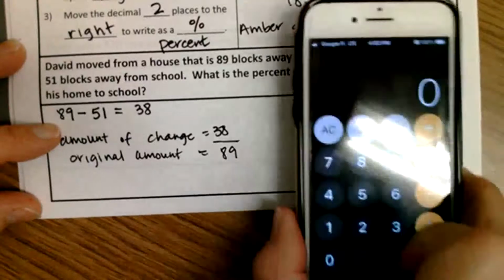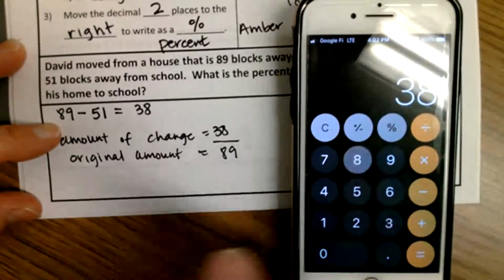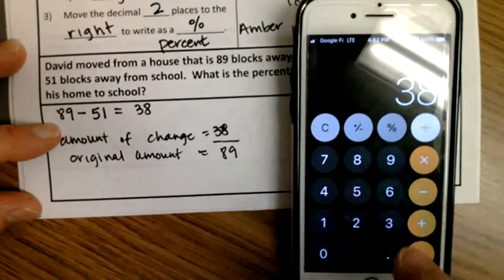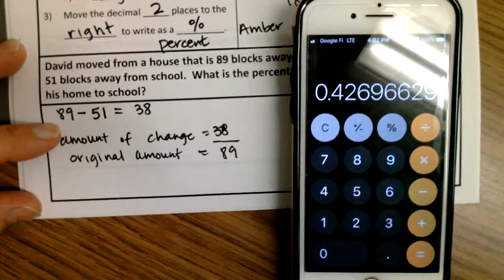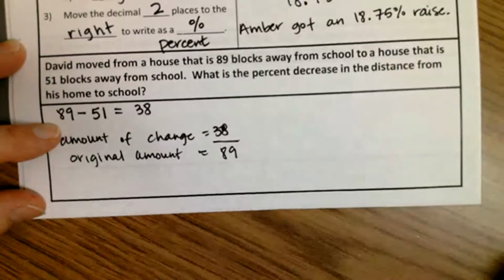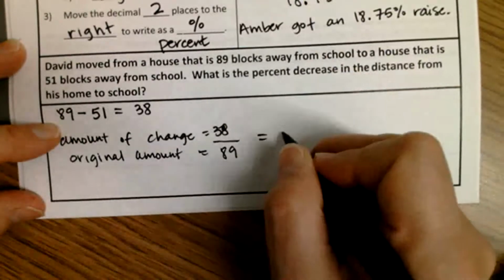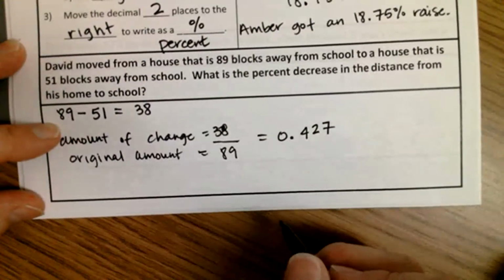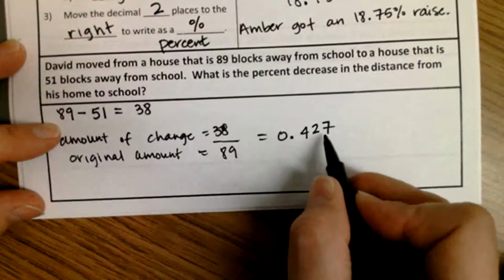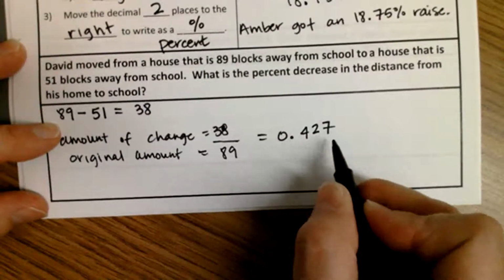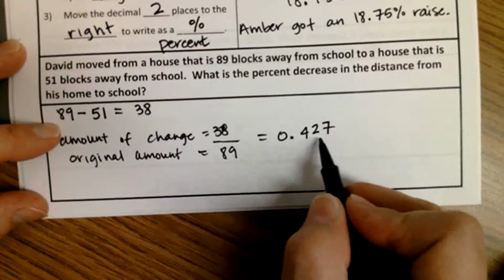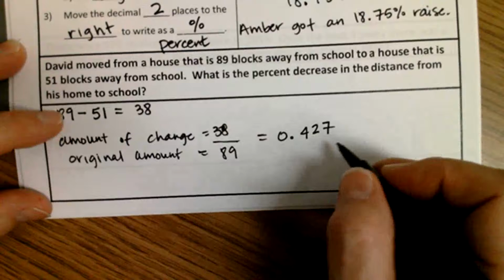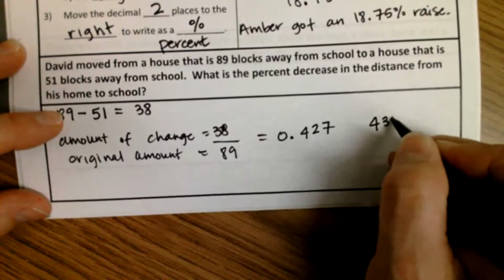So I'm going to divide that, right? 38 divided by 89, and I get 0.427. Now, remember, I'm going to move the decimal over 2 places to the right, and I'm just going to round it. So it's going to be 42.7. We're going to round up to 43. Okay? And so we're going to call that 43%.